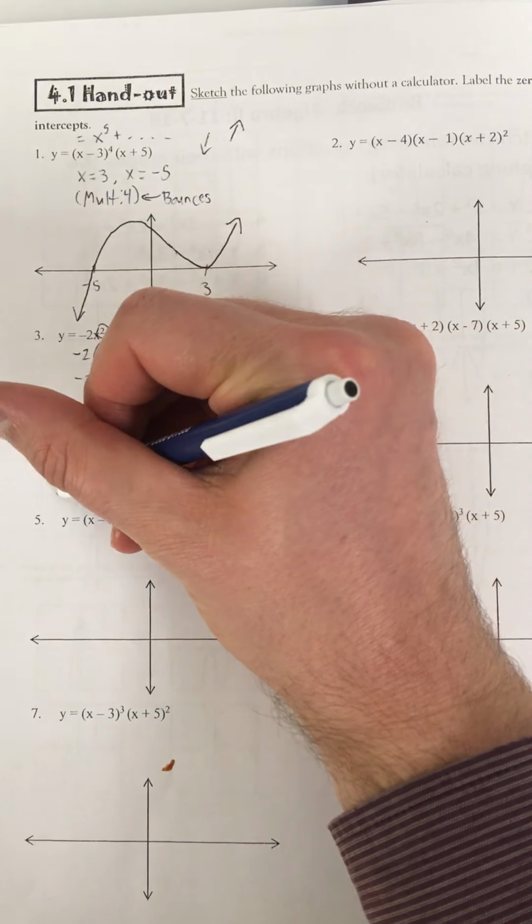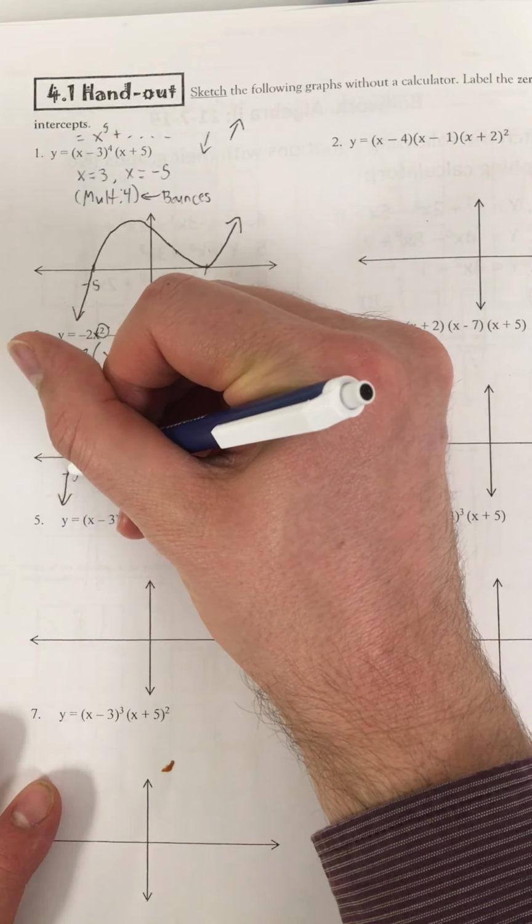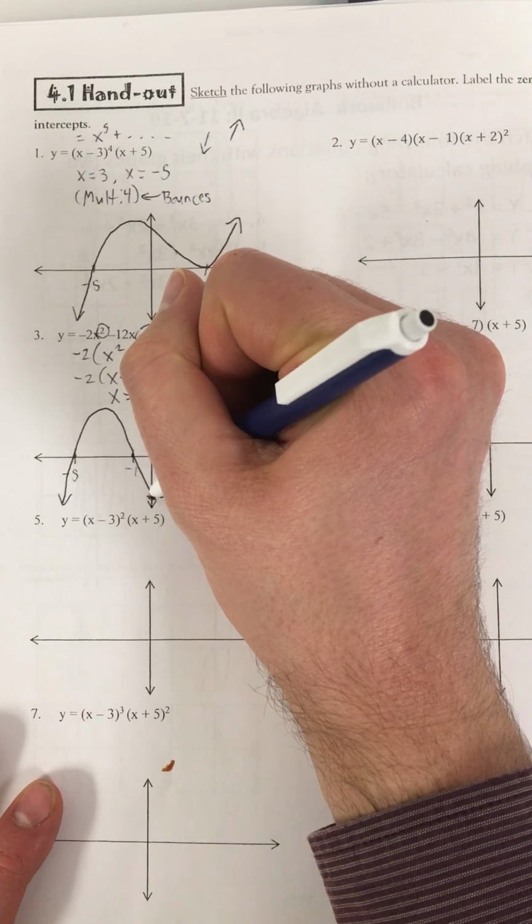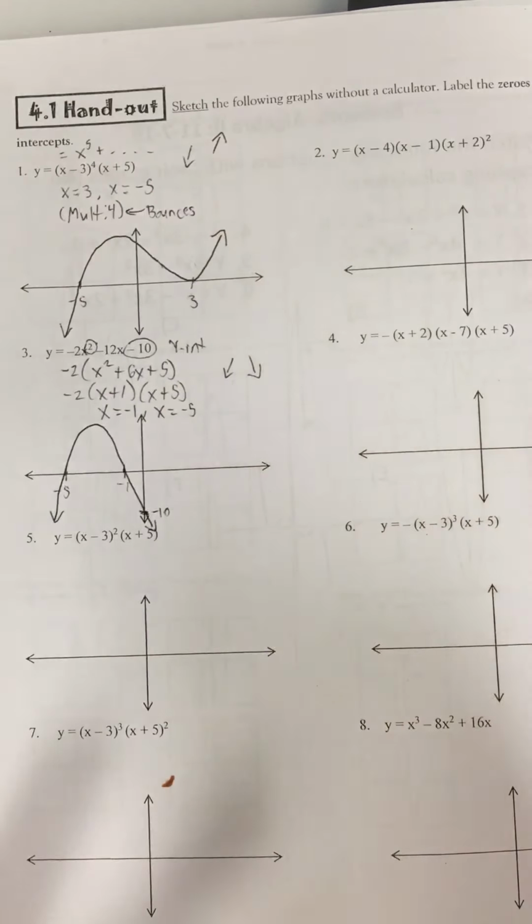So this graph is going to start at the bottom. It's going to come up, pass through negative 5, turn around, pass through negative 1, keep going down, hit that y-axis at negative 10 and keep going down.